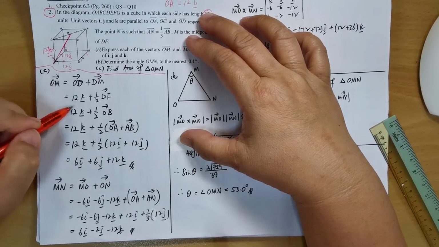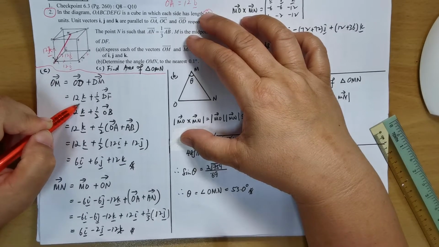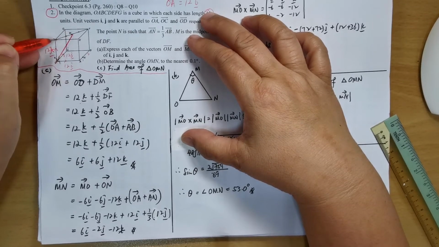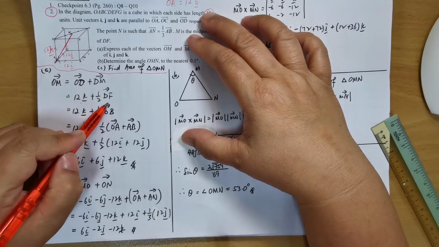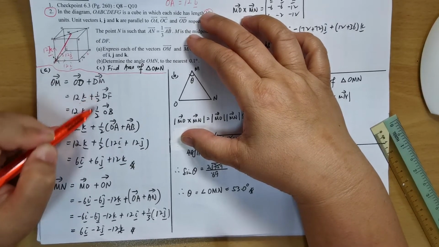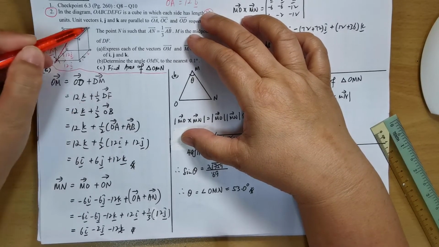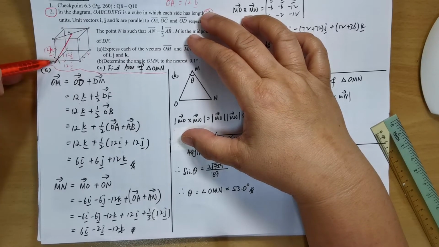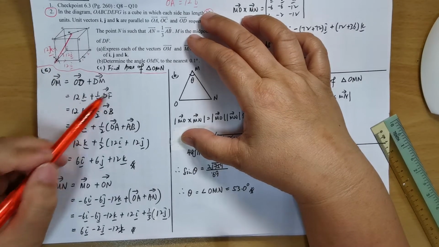OD just now we said is 12K. And DM, because M is the midpoint, is half of DF, right? Then this one is again 12K plus half of DF, and we know that DF is actually the same as OB, because this is a cube.